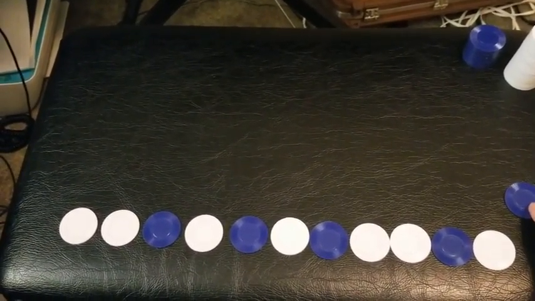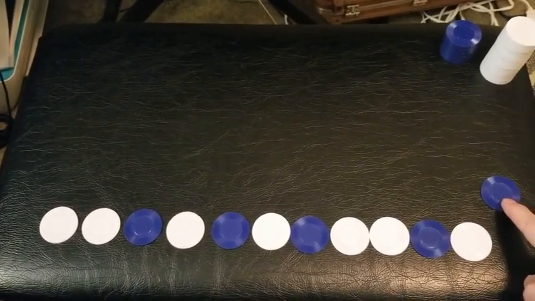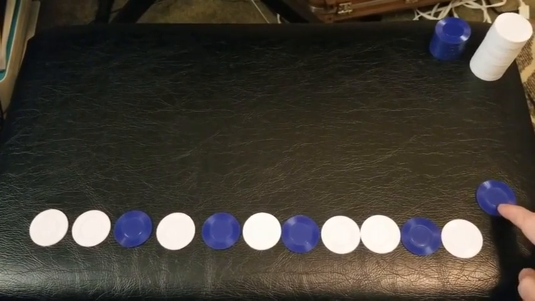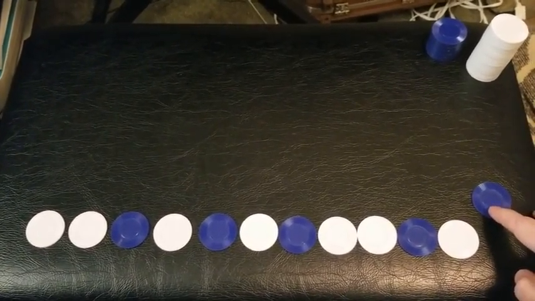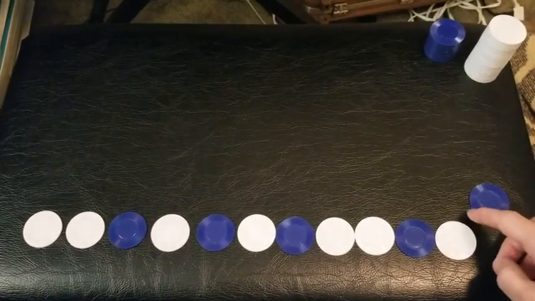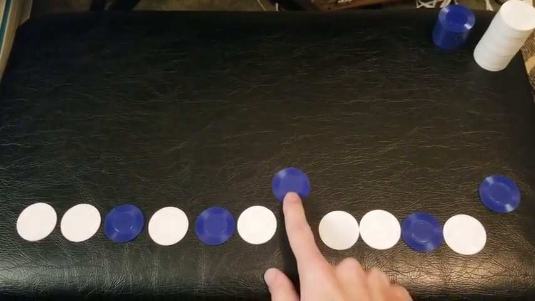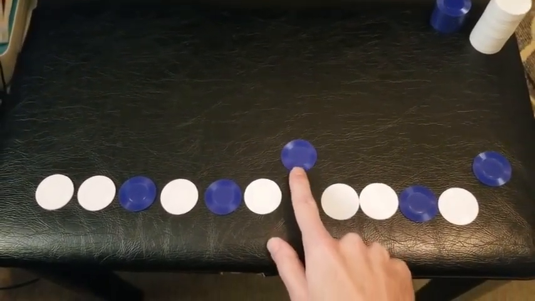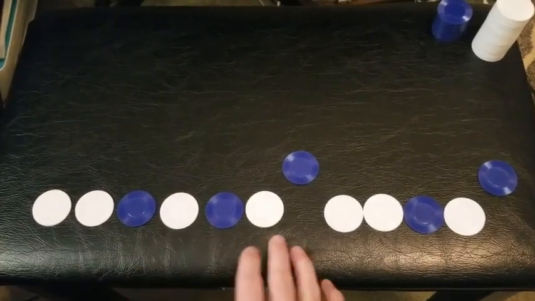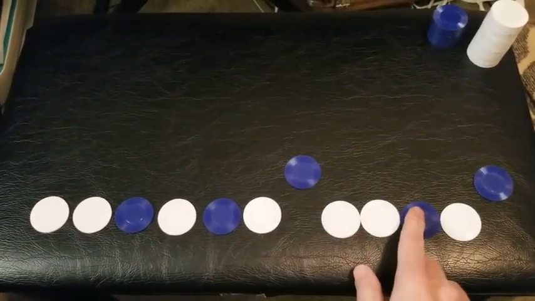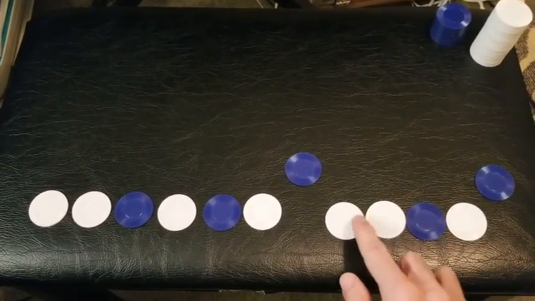A fourth is 5 half steps, so we're going to count down 5 half steps: 1, 2, 3, 4, 5. And here we have a B flat note. You can see B flat is on the third chip of the group of 3. That is going to be our relative major key for E flat Lydian.